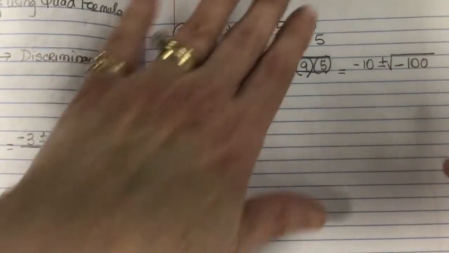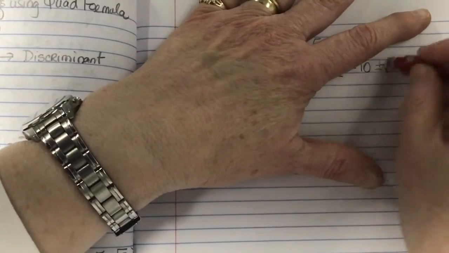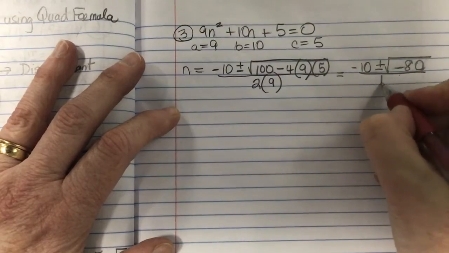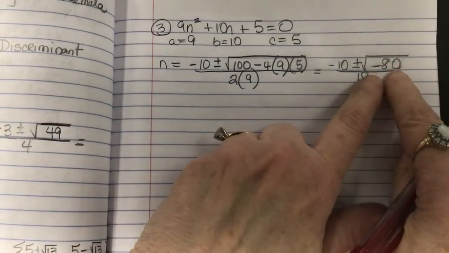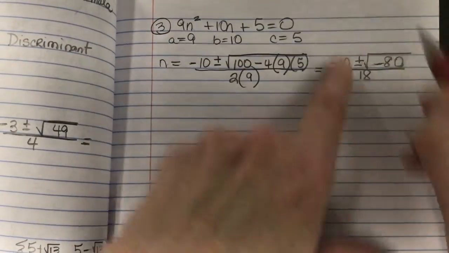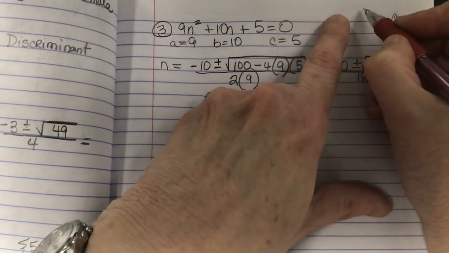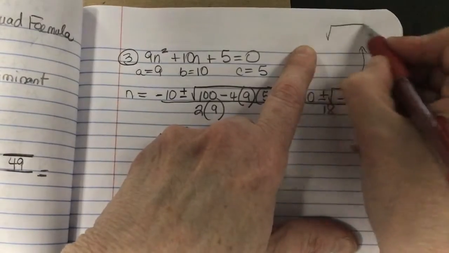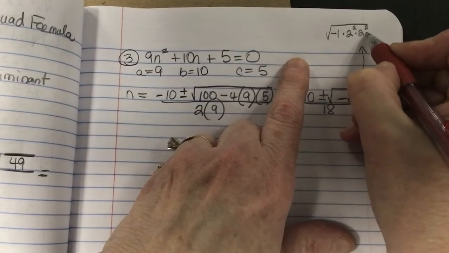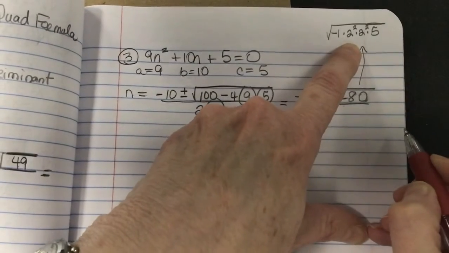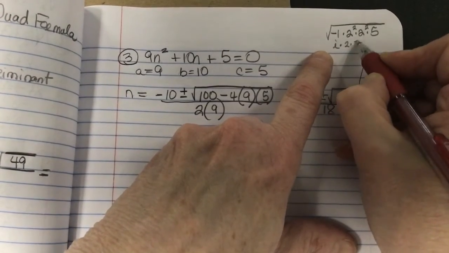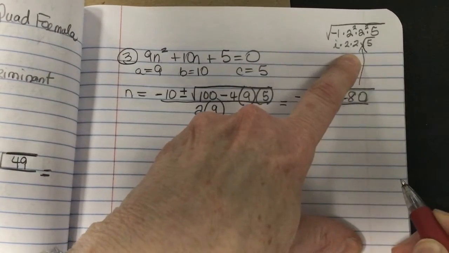Oh, wrong problem. I think that's a negative 80, isn't it? Yeah, it's going to be negative 80 all over 18. Now, the square root of negative 80, and I'm going to not do the factor tree, but this is just my scratch work. Let's do it right here. It's going to be the square root of negative 1 times 2 squared times 2 squared times 5. If you do the factor tree, that is i times 2 times 2 times the square root of 5.